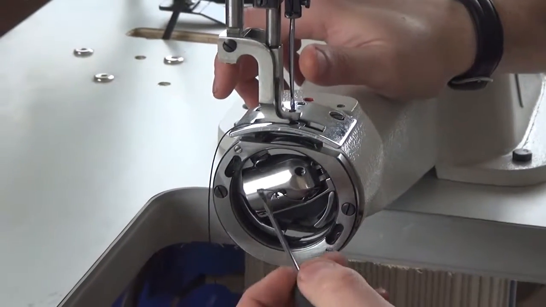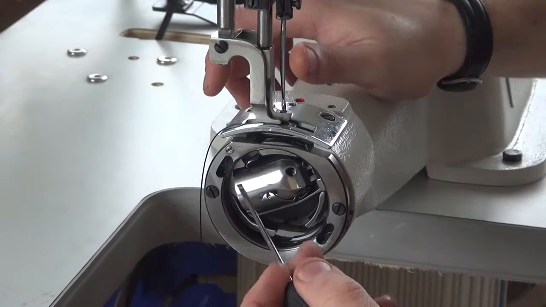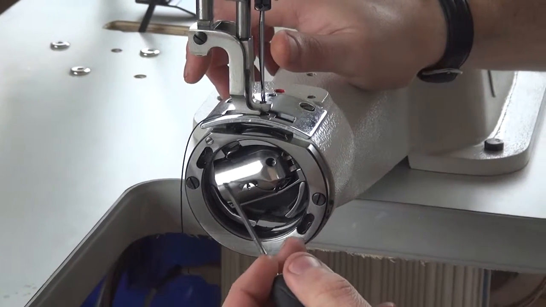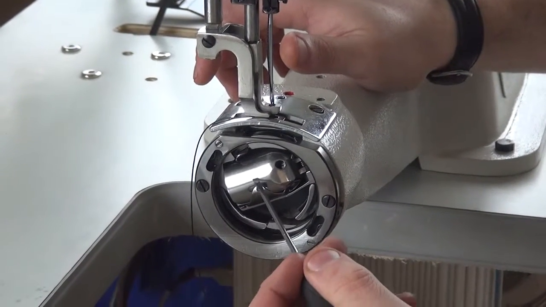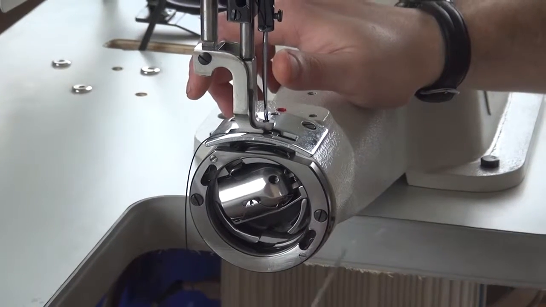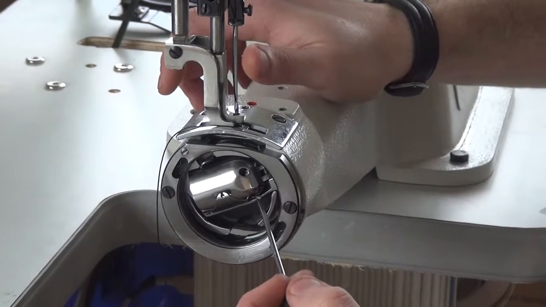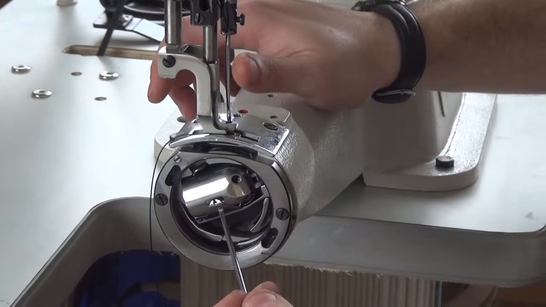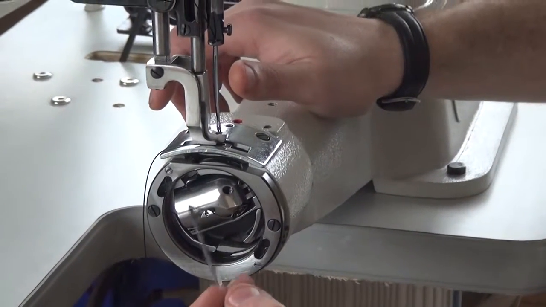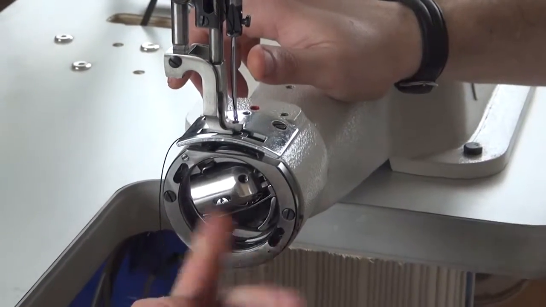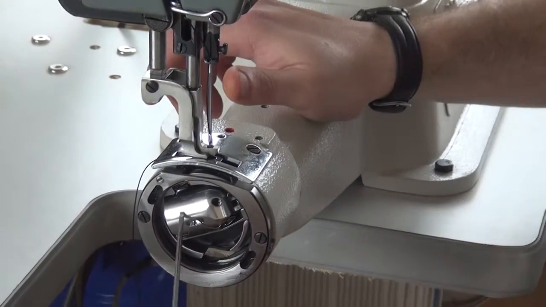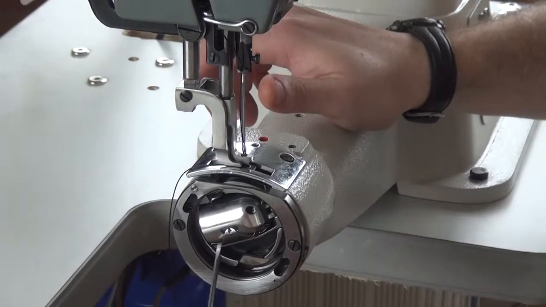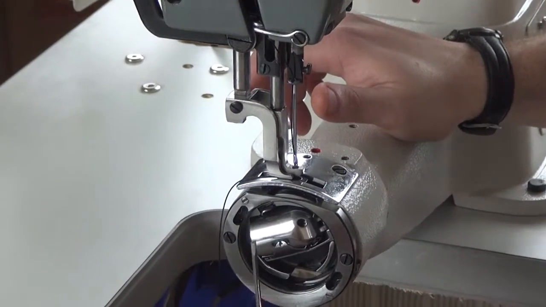If we run a larger thread, that would be 2 sizes bigger. If we were running a 415 thread, then that thread is a larger diameter, so we need to have this plate pushed out just a little bit. So we need to loosen this screw so that it splits the distance between this plate and the bobbin case area on the sewing machine. So we loosen up the screw, and that makes more of a gap so that you can fit that thread underneath the plate.